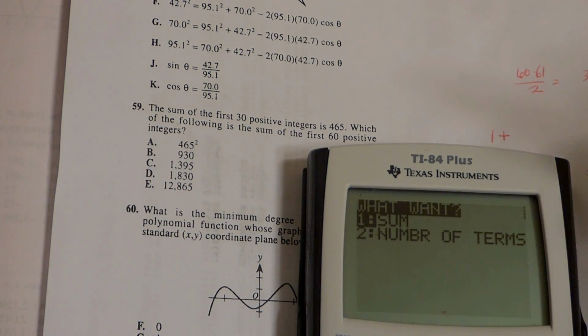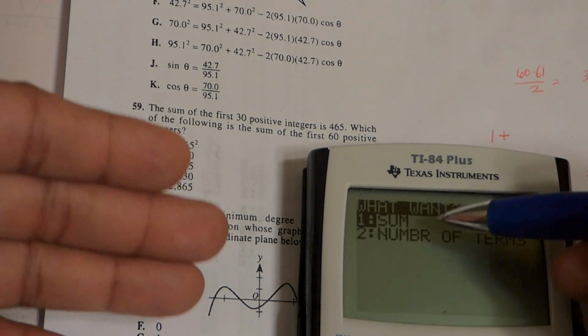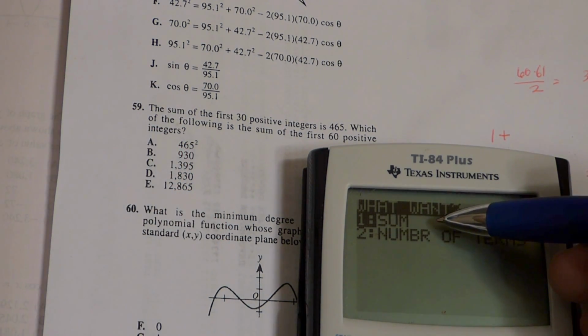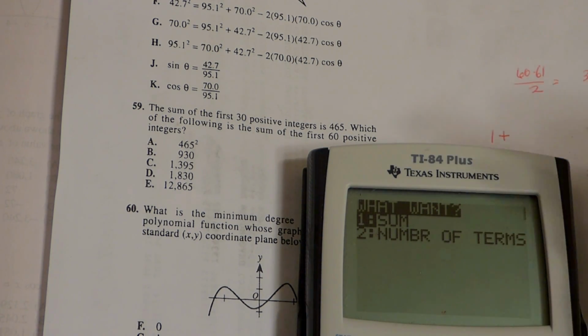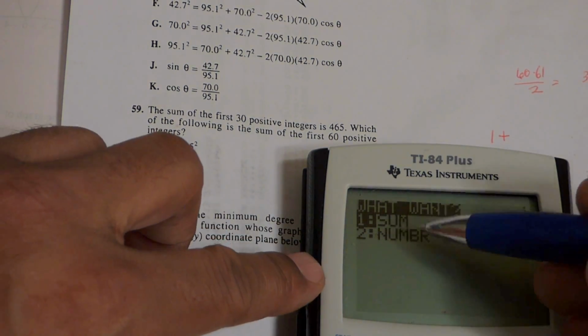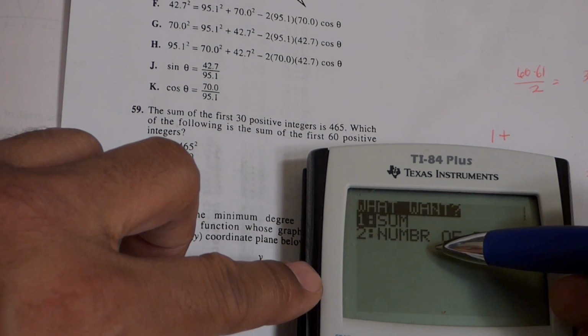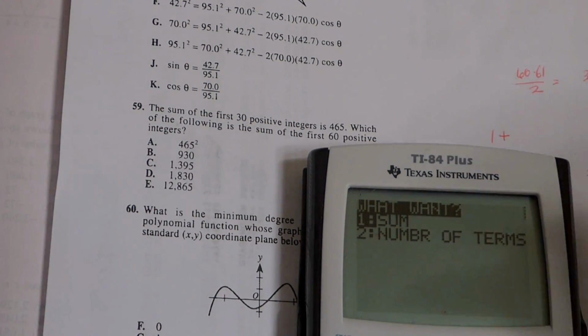The second term is 2, right? So then it's going to ask you, well, what do you want? Do you want to know the sum of a certain number of terms, or do you want to know, you're given the sum and you want to know how many terms are in that series, right? Later on in the video, I'm going to give you an example of how you would use number 2. But for now, we want to know what's the sum of the first 60.